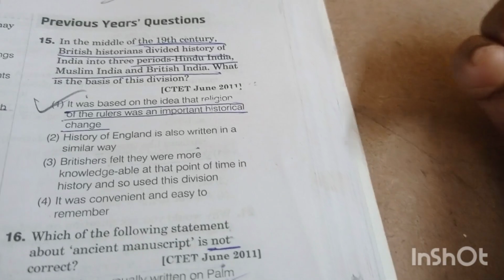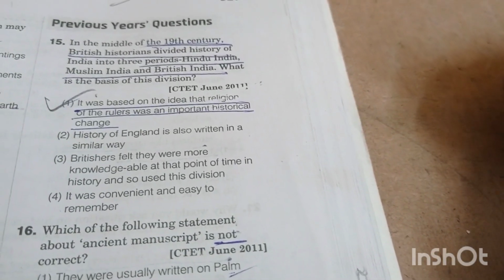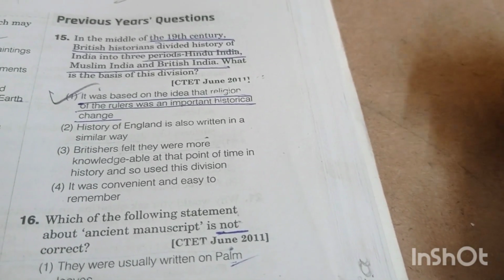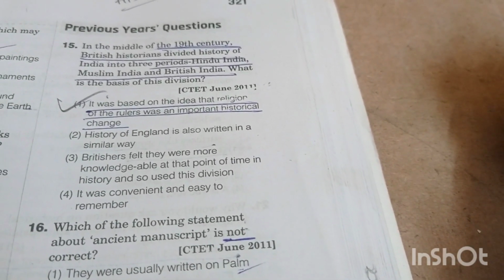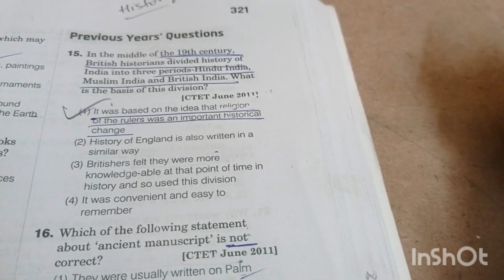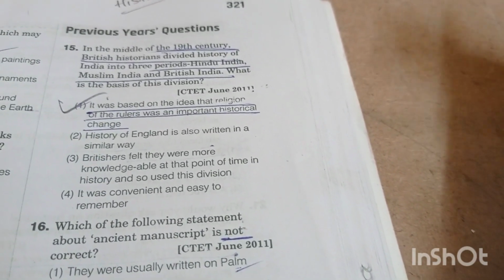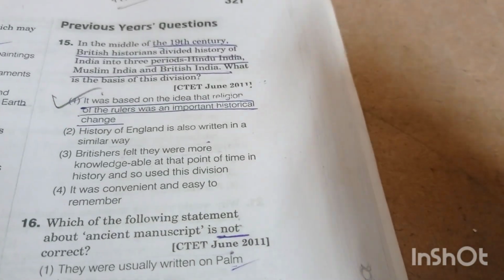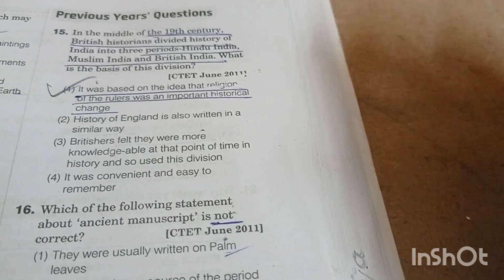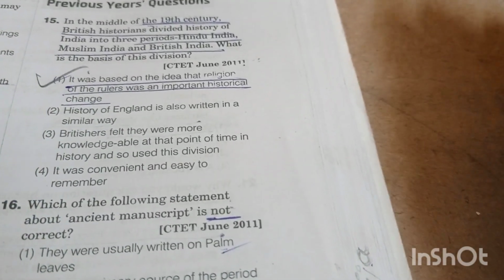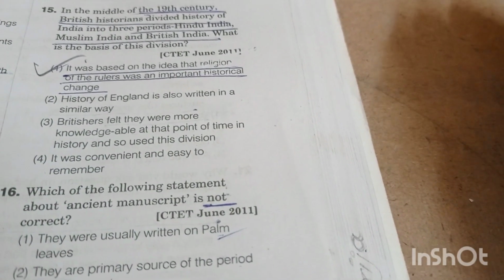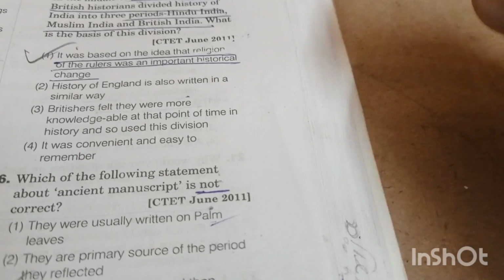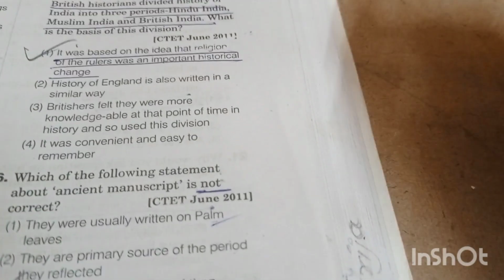The previous question is: in the middle of the 19th century, British historians divided the history of India into three periods: Hindu India, Muslim India, and British India. What is the basis of this division? What is the main basis of this division into three periods?